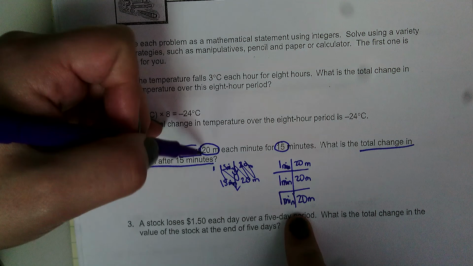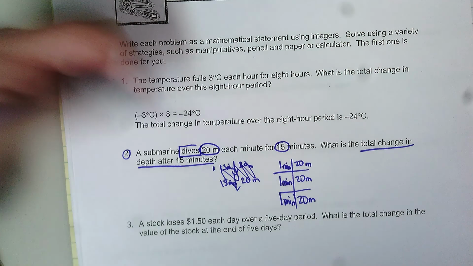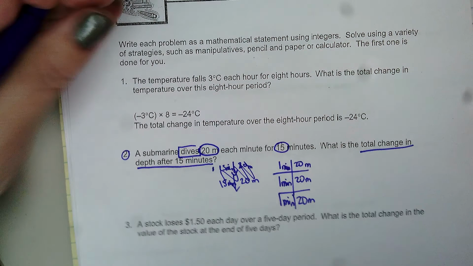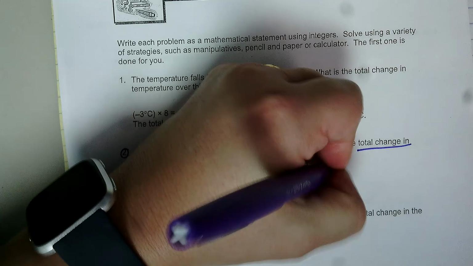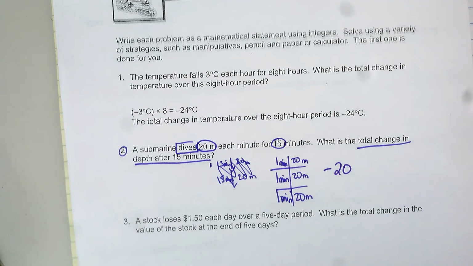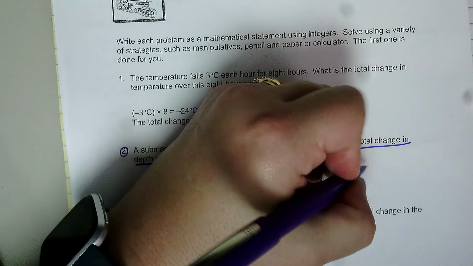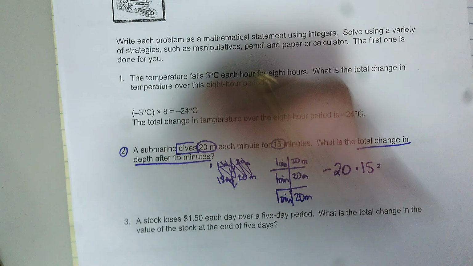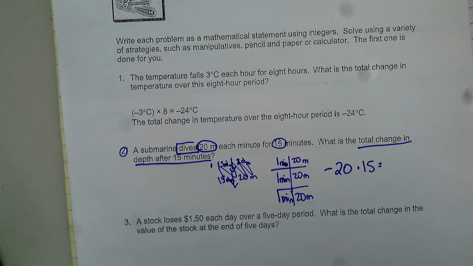So it gave you 20 meters in the 15 minutes, and you should multiply to get the total change. But the 20 is going to be negative because it's going down. And then the 15 has got to be positive because it's time, and time is always positive, time and distance.